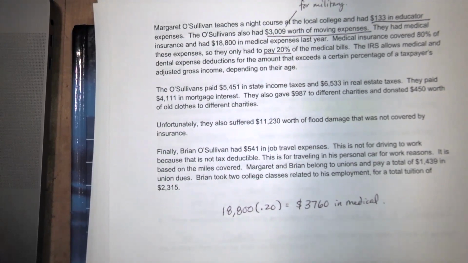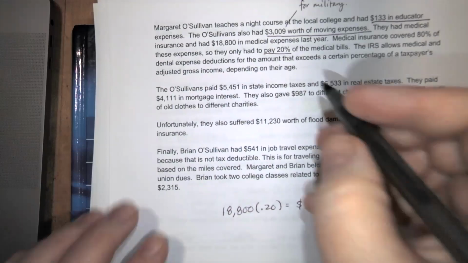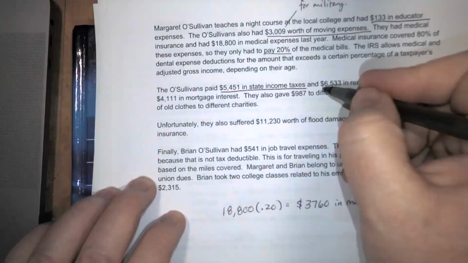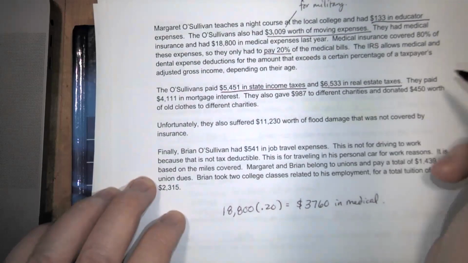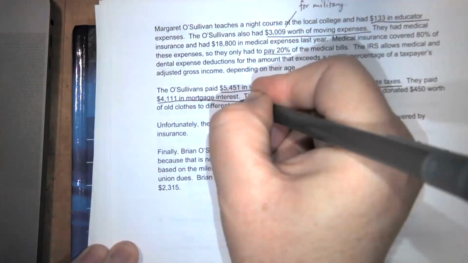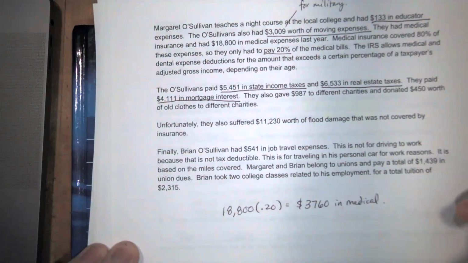Let's see. The IRS allows medical and dental deductions as long as they exceed a certain percentage of income, we'll see that when we get to that part. The O'Sullivans paid this in state income taxes. That's another itemized deduction. Real estate taxes, mortgage interest, all of these can be deducted. So this is going to go on to our Schedule A.